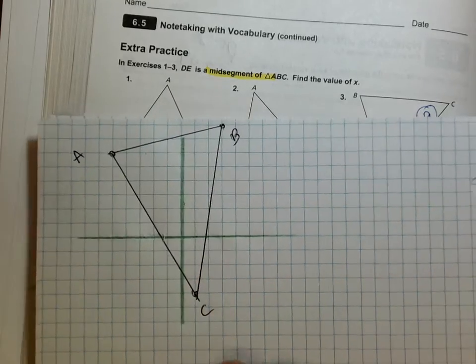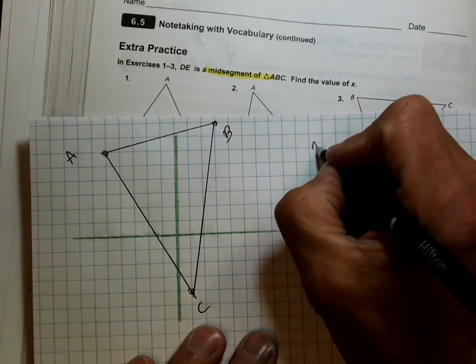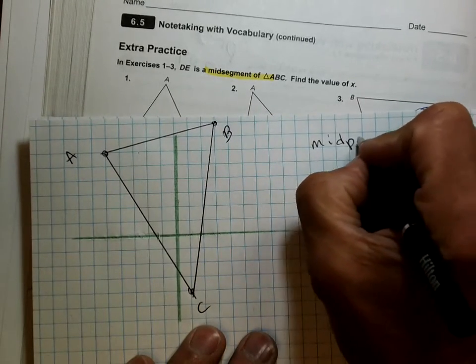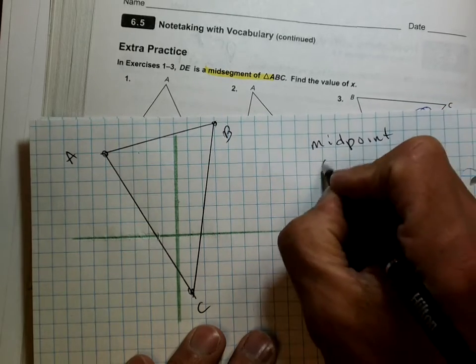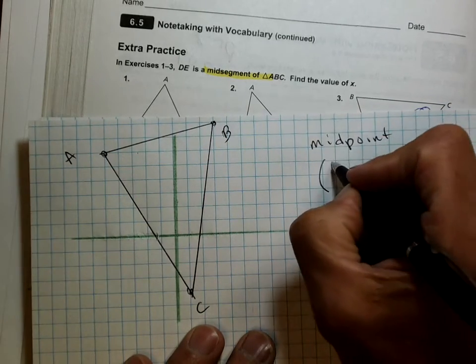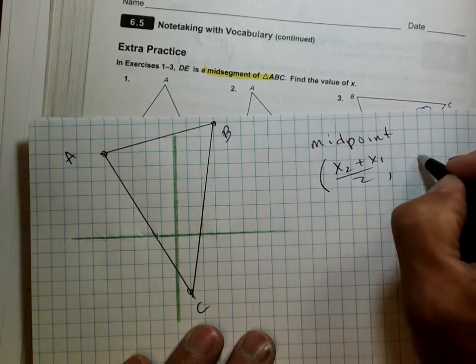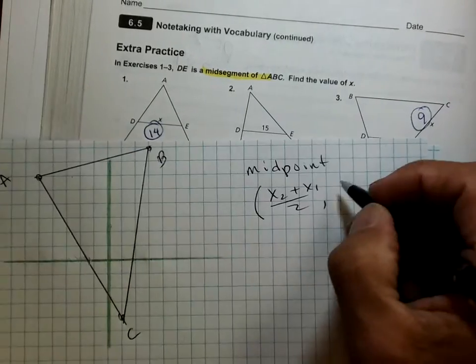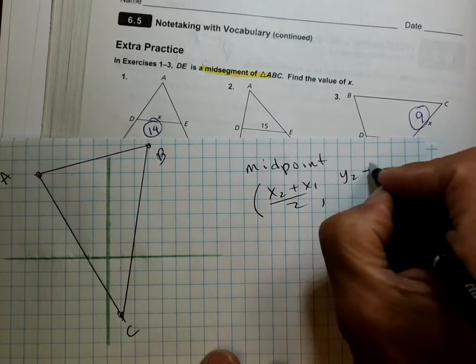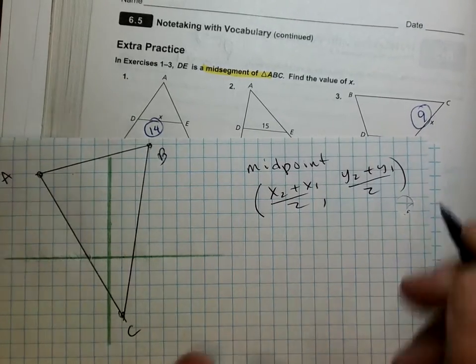You learn this in algebra, but there is a midpoint formula, okay? I'm just going to show this. We will not do it this way. It's x2 plus x1 divided by 2, comma, y2 plus y1 divided by 2. This is the midpoint formula. Kind of complicated, right?